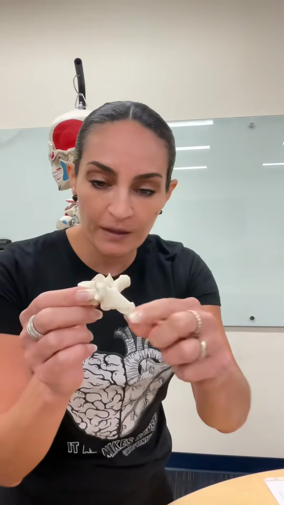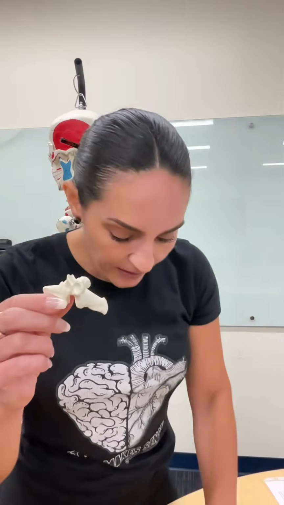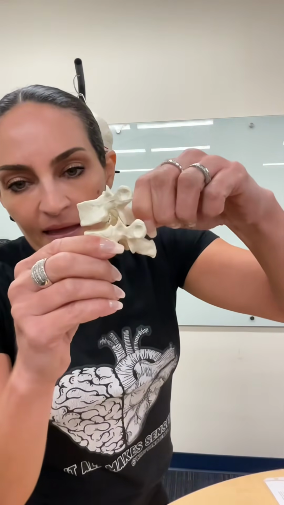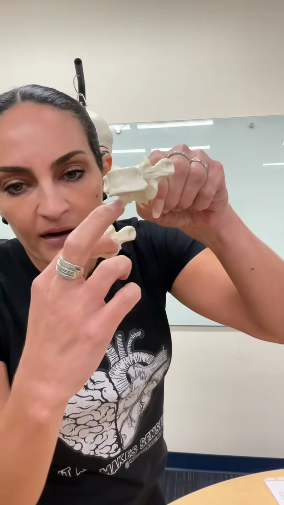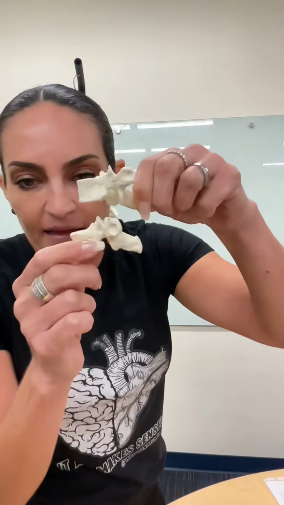Now the superior articular facets of this vertebra right here are articulating with the inferior articular facets of the vertebra that is right above it.